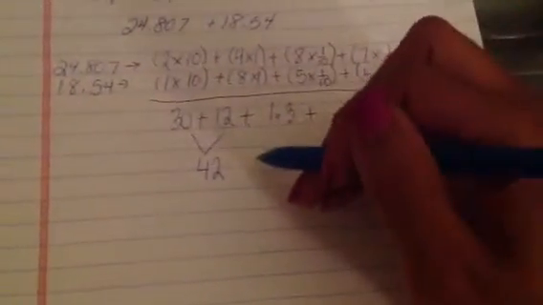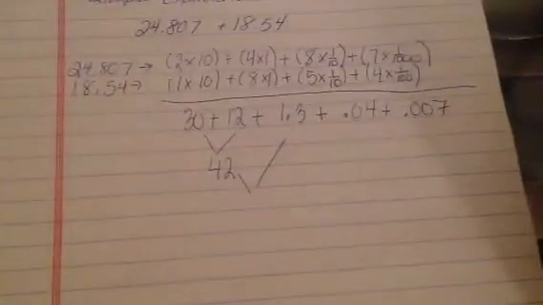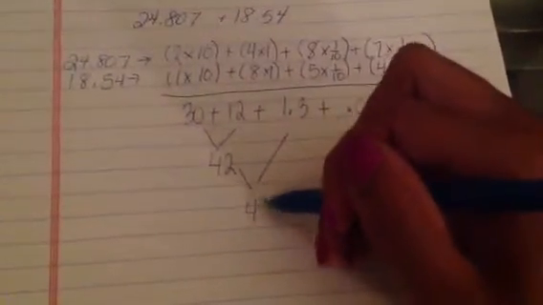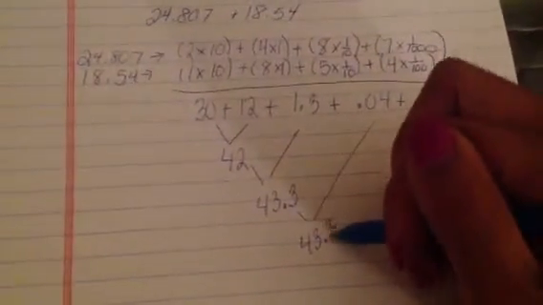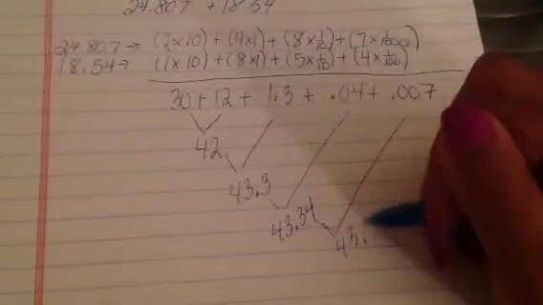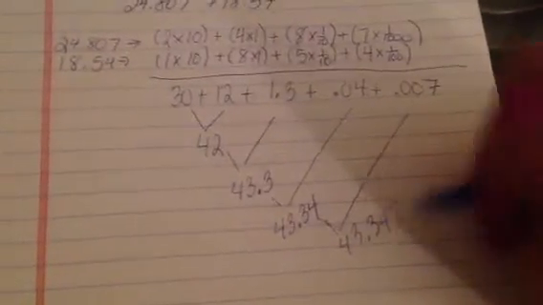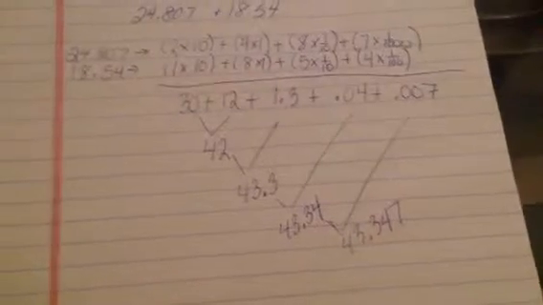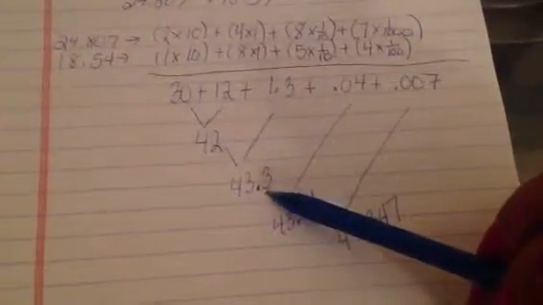I'm going to put things together. These are easy. 30 plus 12, that's just 42. 42 plus 1 and 3 tenths, that's easy, 43 and 3 tenths. And I can just add this one here in the hundredths place, 43 and 34 hundredths. And I just have to add my thousandths now, 43 and 347 thousandths.